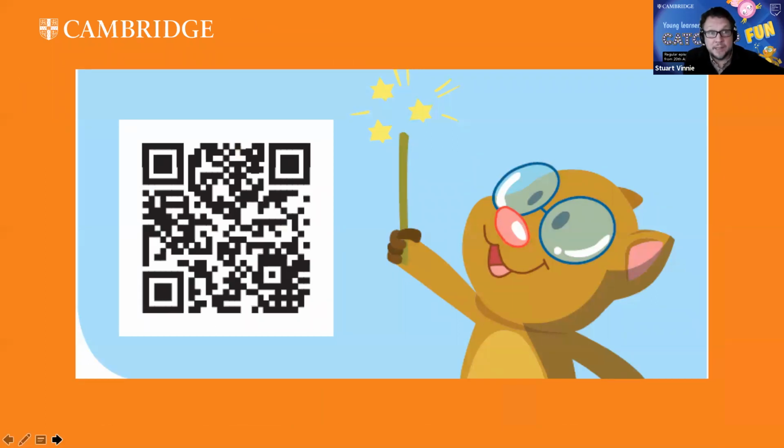So perhaps you can try this where you are now. If you pull out your telephone and just activate your camera, point it at the QR and tell me what you can see in the chat box. Have a go now if you've got your telephone handy.